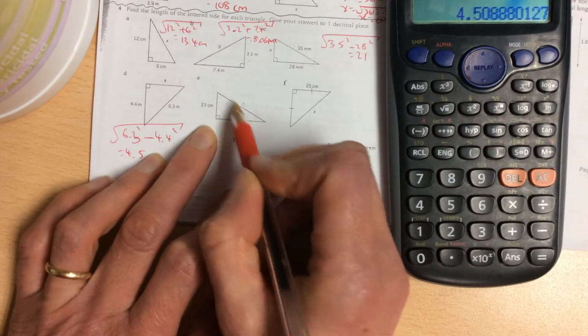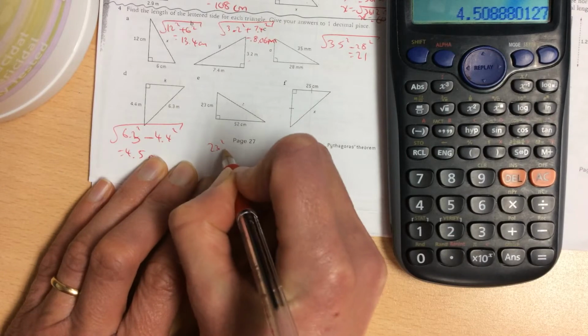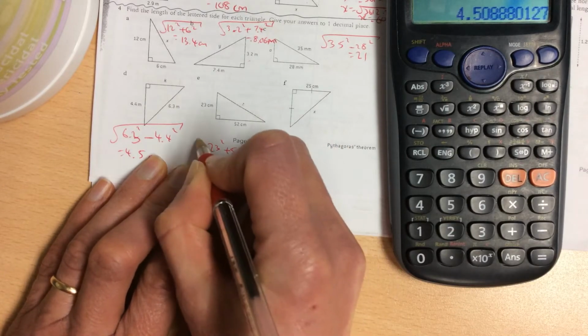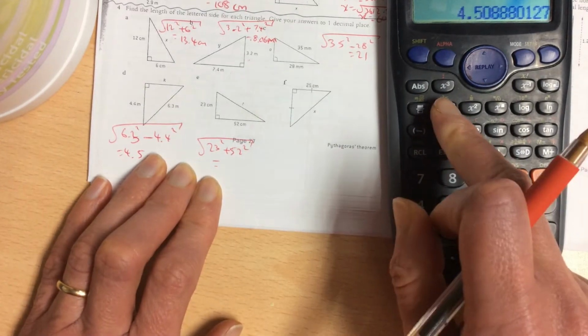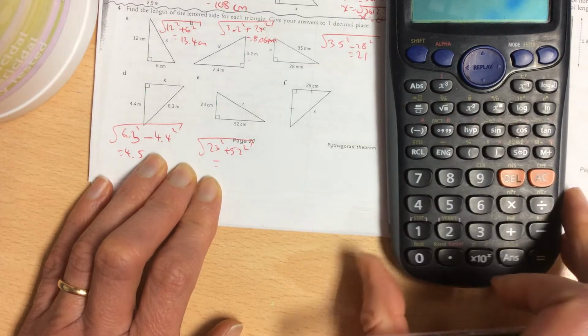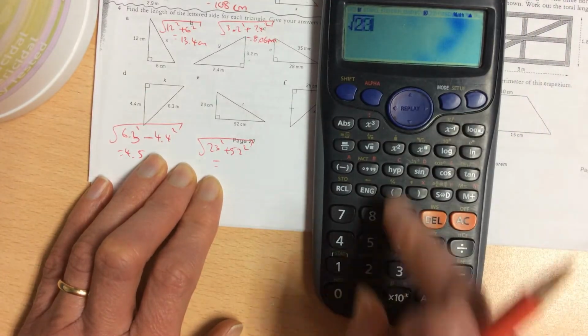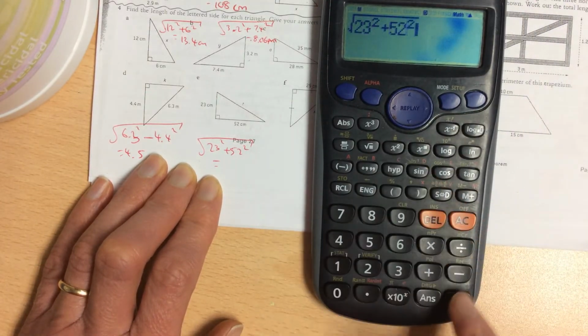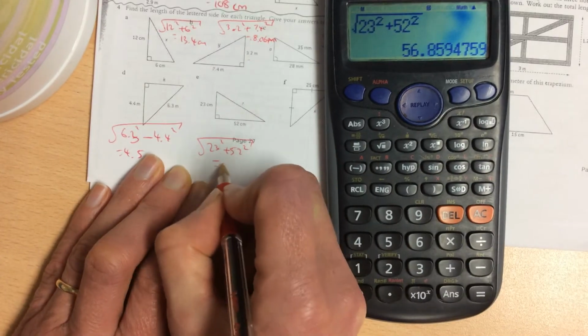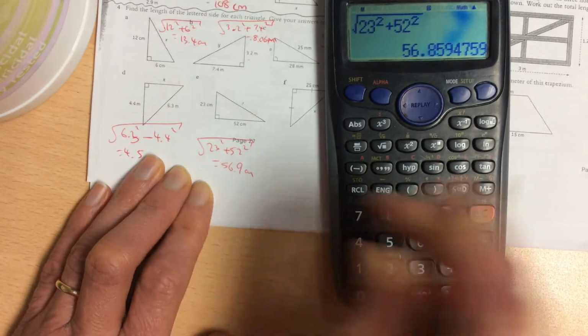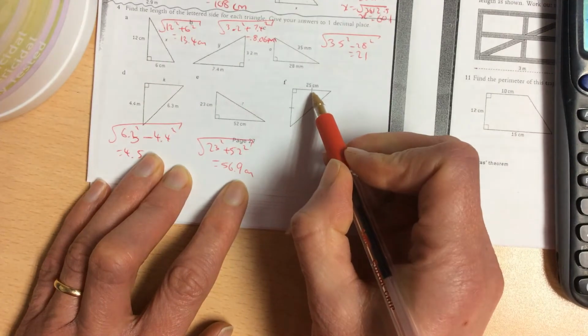Again, I'm looking for a longer side this time, so it's an adding one. 23 squared add 52 squared equals. So this time I'm just going to put it in differently, pressing the square root button first. 23 squared add 52 squared equals 56.9 centimetres.